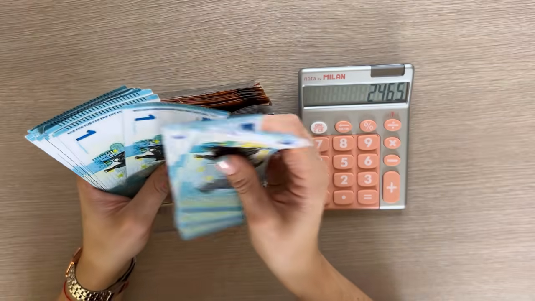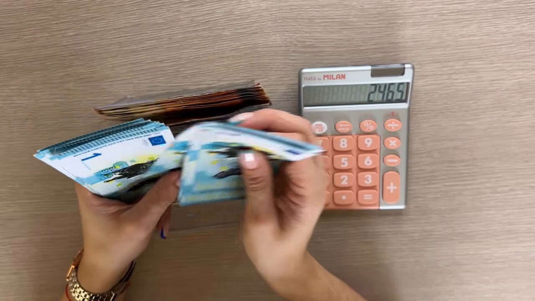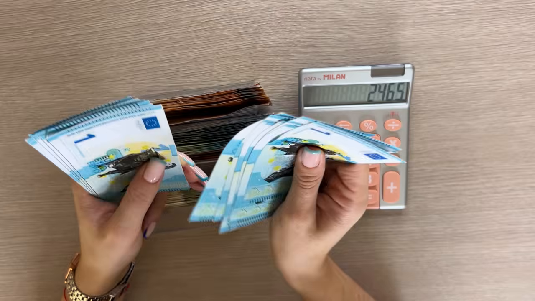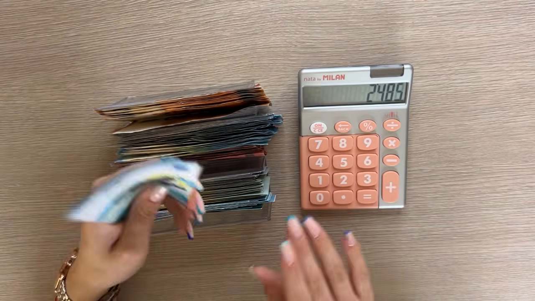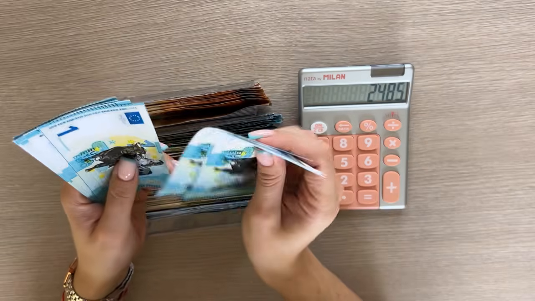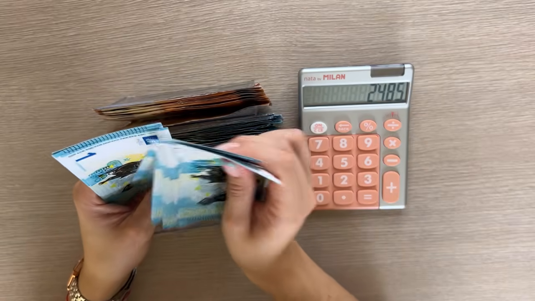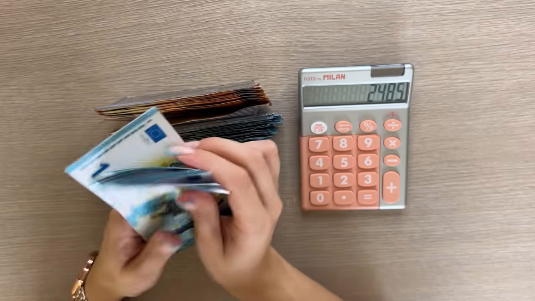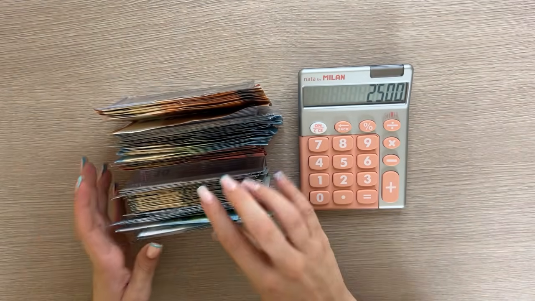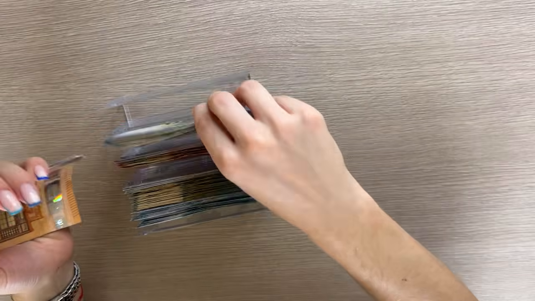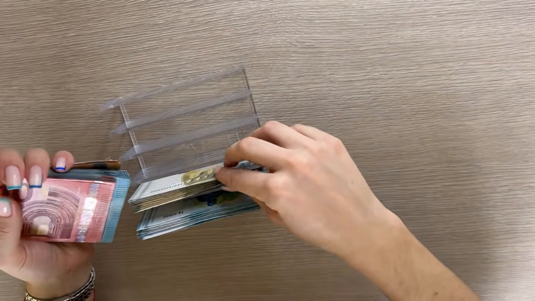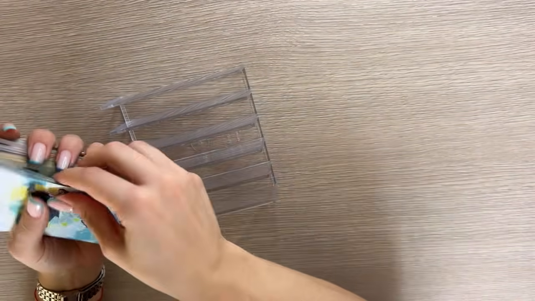1, 2, 3, 4, 5, 6, 7, 8, 9, 10, 11, 12, 13, 14, 15, 16, 17, 18, 19, 20. So this should be 15. 1, 2, 3, 4, 5, 6, 7, 8, 9, 10, 11, 12, 13, 14, 15. Indeed, we have 2,500 on our cash tray, which means that we didn't mess up. And I think that's one of the very few cash condensing videos where I don't mess up.